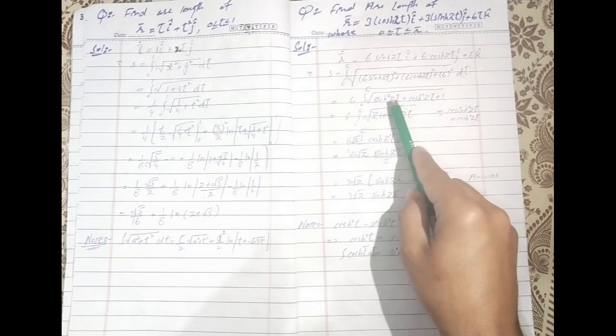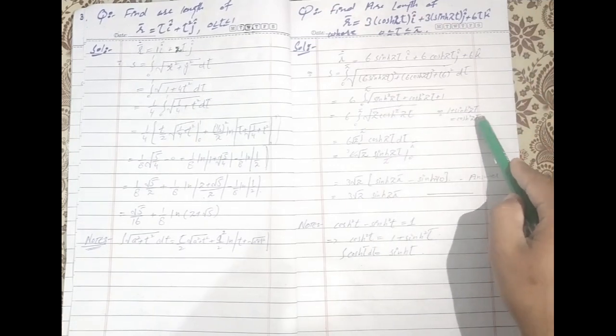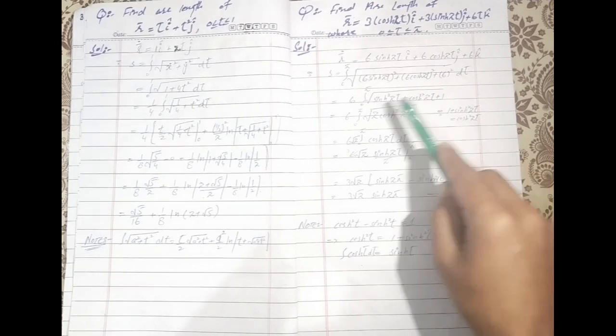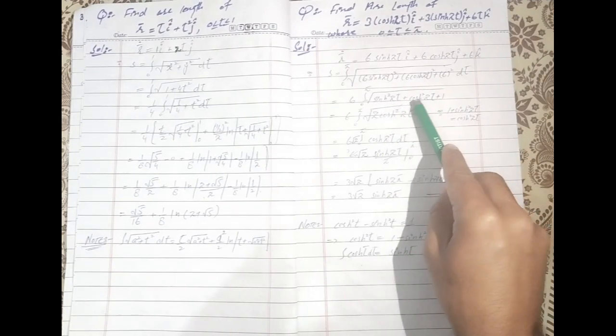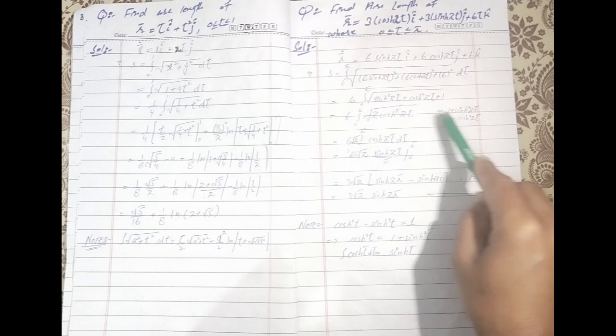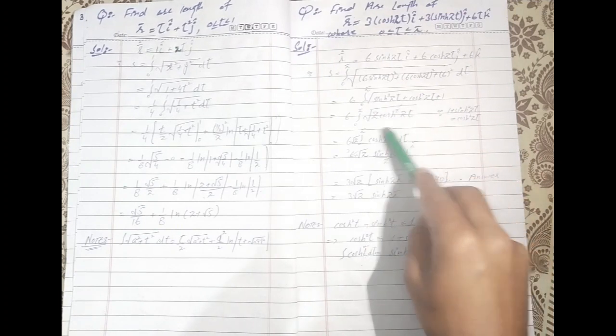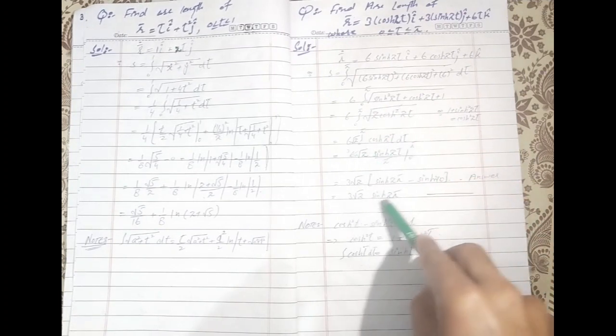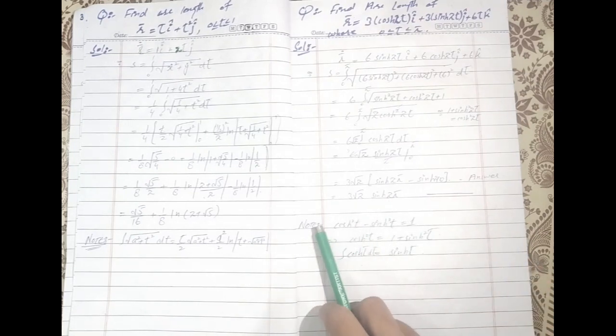Here is a formula: 1 plus sinh square 2t is equal to cosh square 2t. So this one and that one will become 2. After integrating we can see that the answer will be 3 into square root of 2 sinh 2 pi.